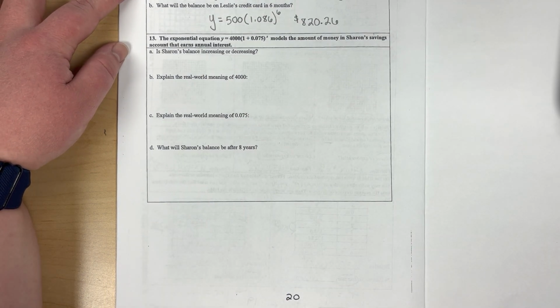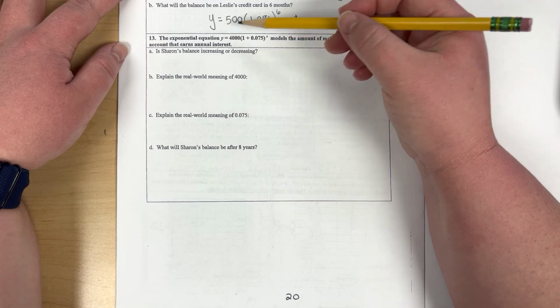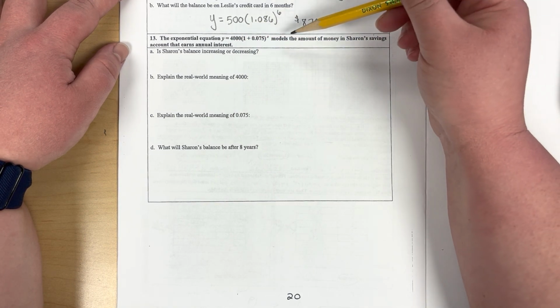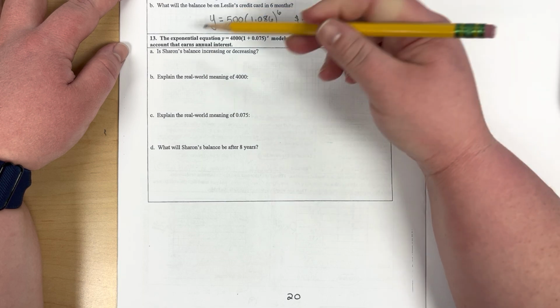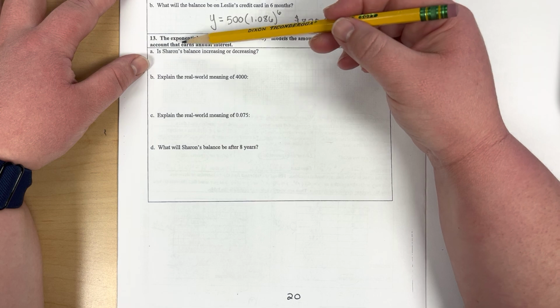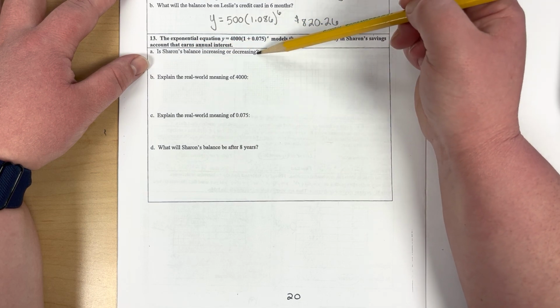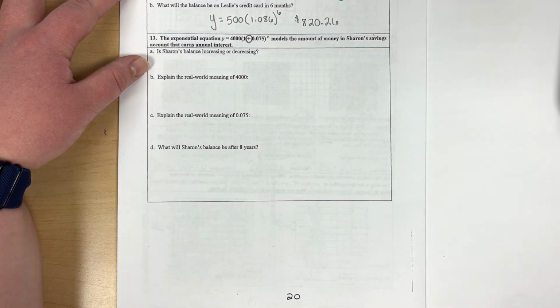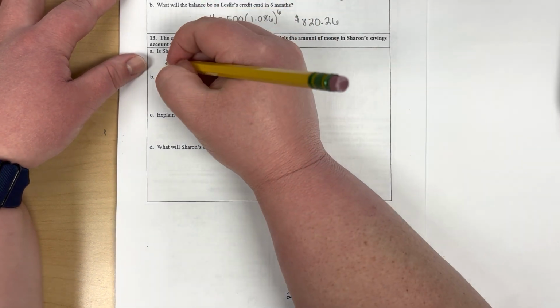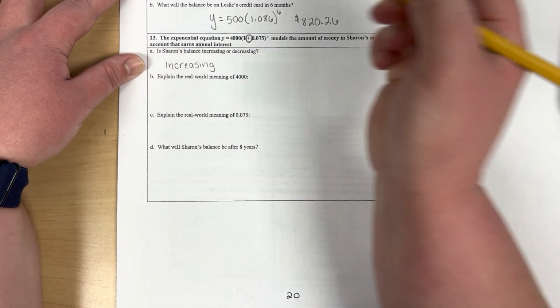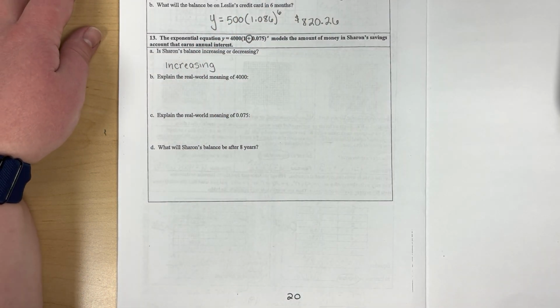All right, same thing here. The exponential equation y equals 4,000 times 1 plus 0.075 to the x models the amount of money in Sharon's savings account that earns annual interest. First question wants to know, is Sharon's balance increasing or decreasing? The way to tell is by looking at this sign right here. Since it is a plus, this is increasing. If it were minus there, it would be decreasing.